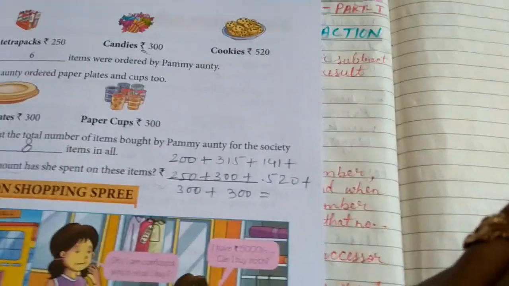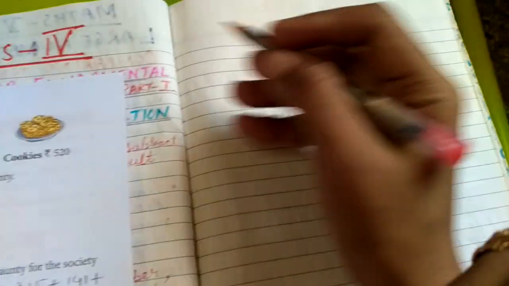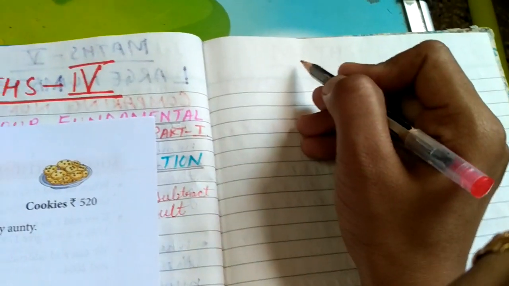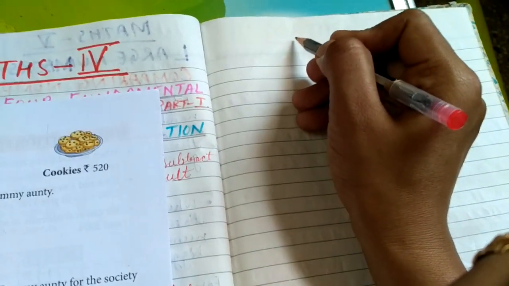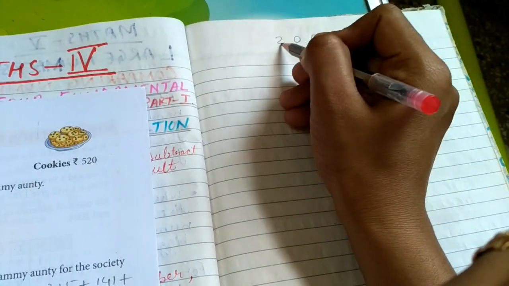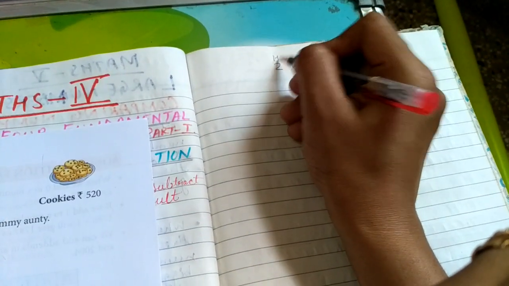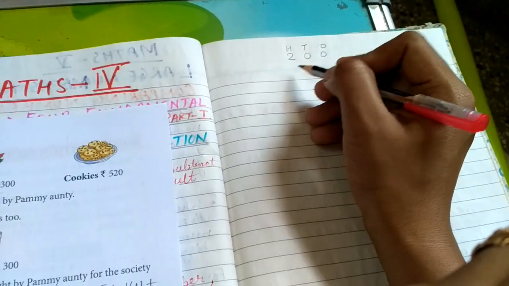And how are we going to write it? Like this, we will not be able to solve it. So we will write it in the proper sequence, in the place values: hundreds, tens, ones. This is at the hundreds place, this is at the tens place, this is at the ones place.